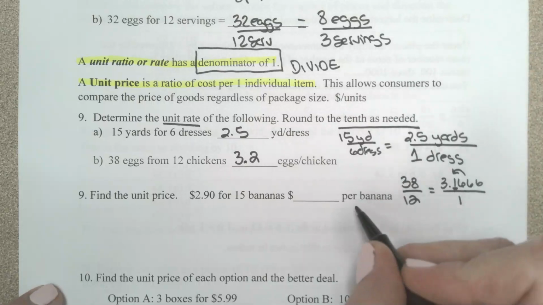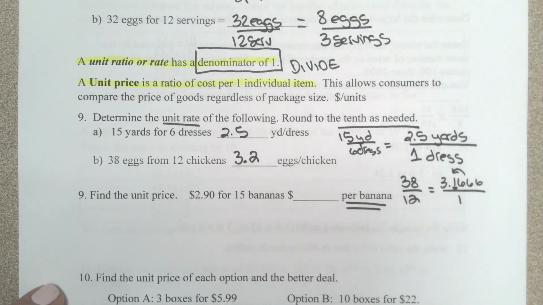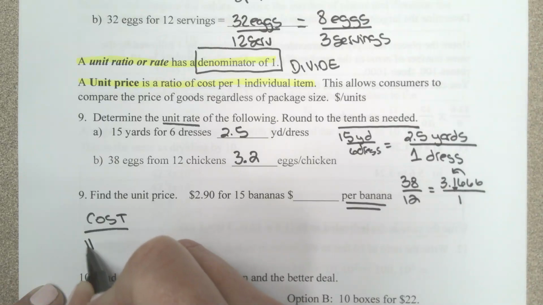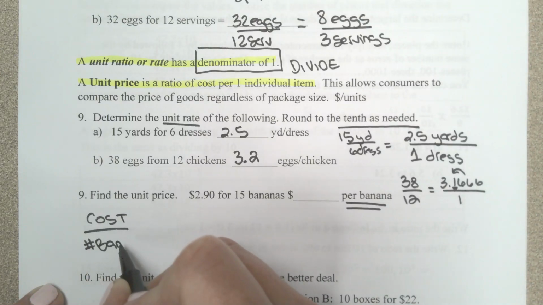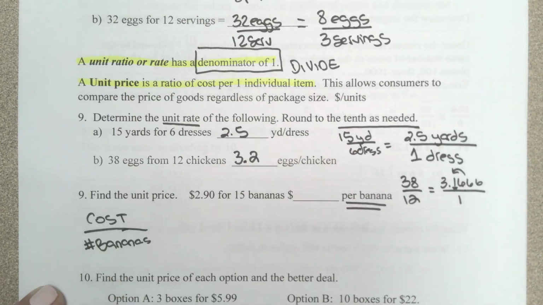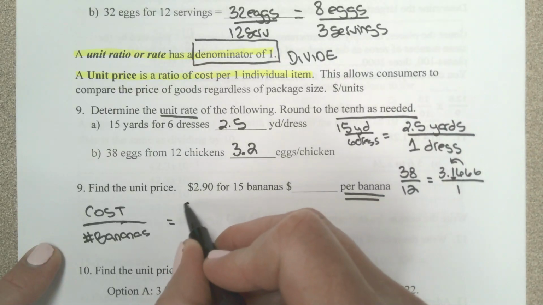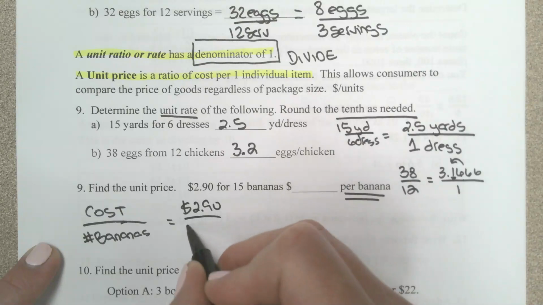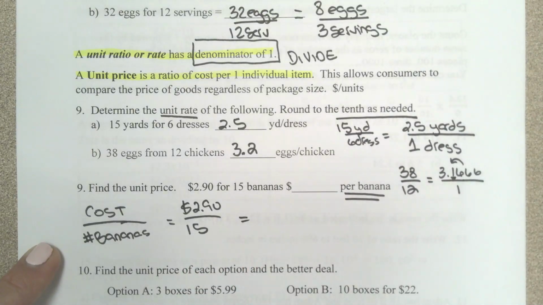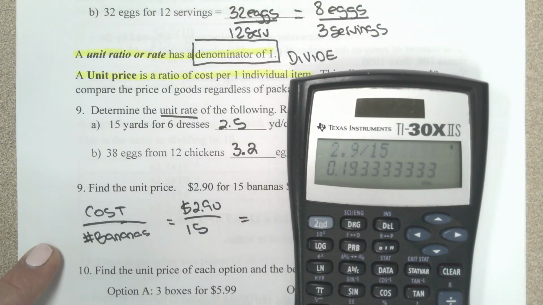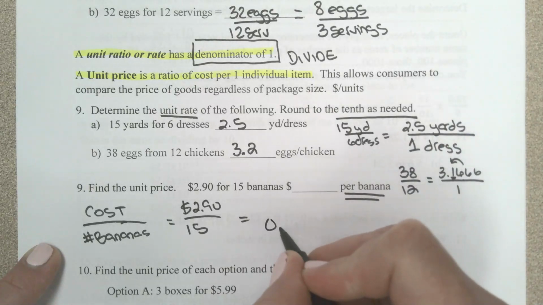Find the unit price per banana. So I'm going to have the cost divided by the number of items. In this case, it is bananas. So when it says per banana, that gives you a hint that that's the number that goes on bottom. All right, so I pay $2.90 for 15 bananas. And when you divide 2.9 divided by 15, I get 0.193 repeating.